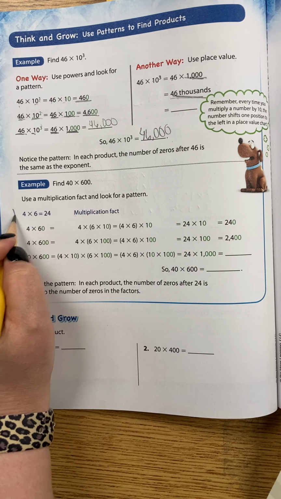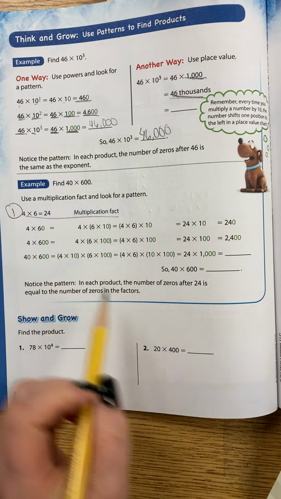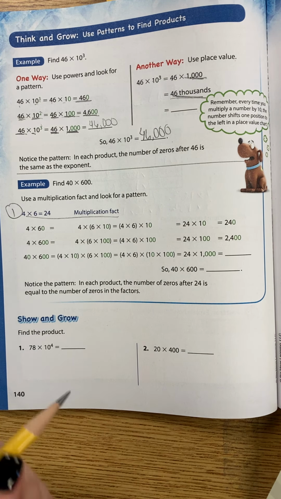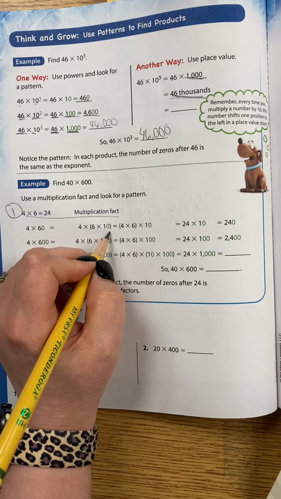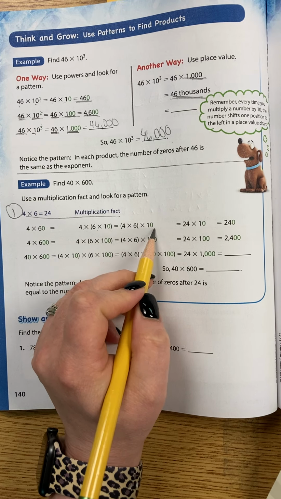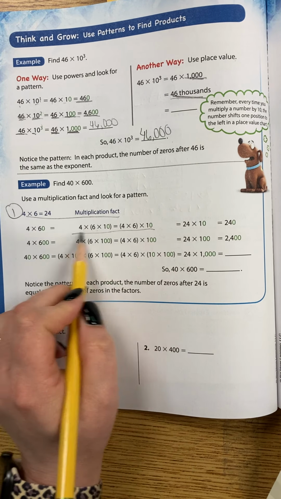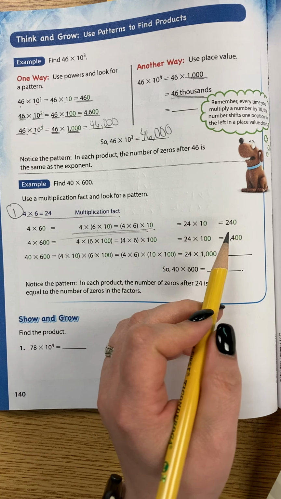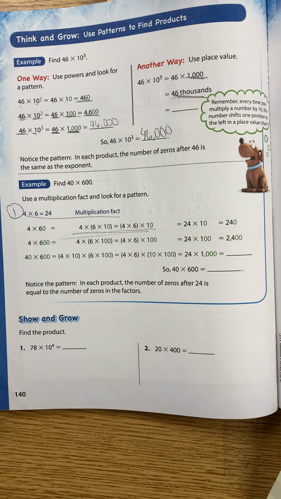The first thing you have to do is find the multiplication fact. Well, 4 times 6 is 24, right? And they're distributing this out a little bit, okay? So they're saying 4 times 6 times 10 equals 4 times 6 times 10. So they're regrouping it. They're putting it back in a different way. And then that's 24 times 10, which equals 240. Okay, let's just go on.